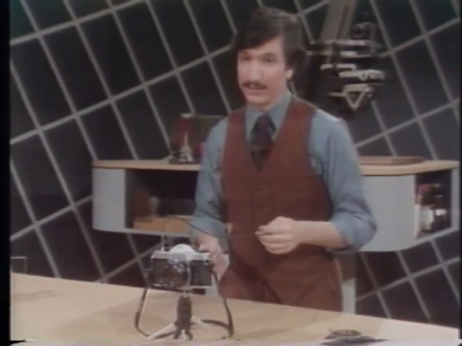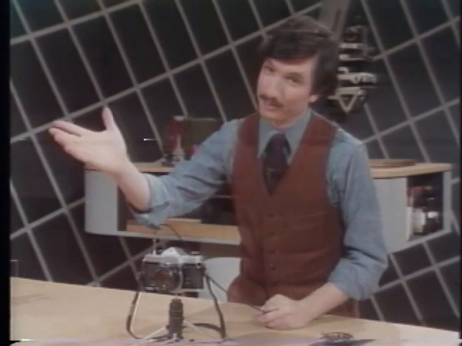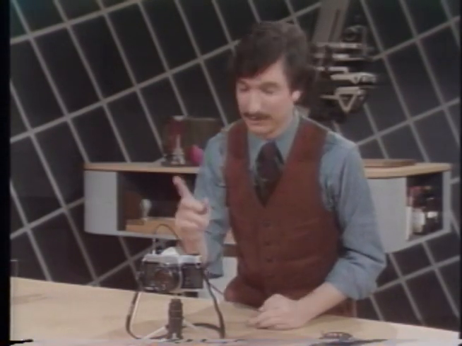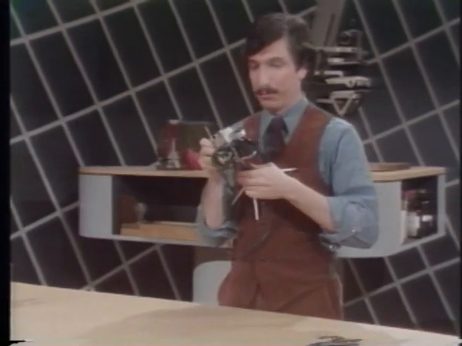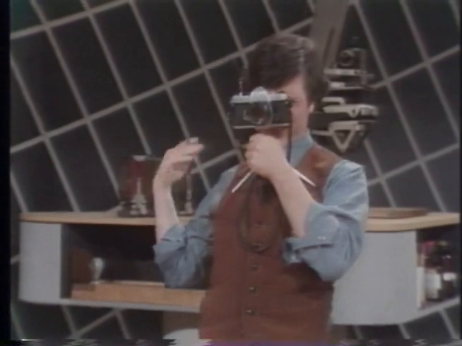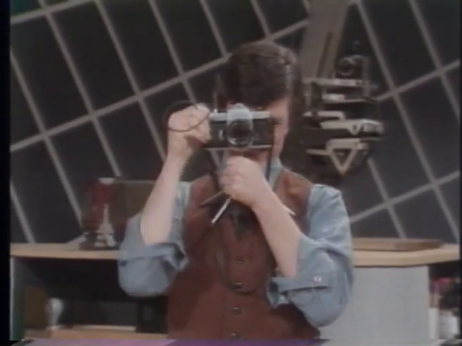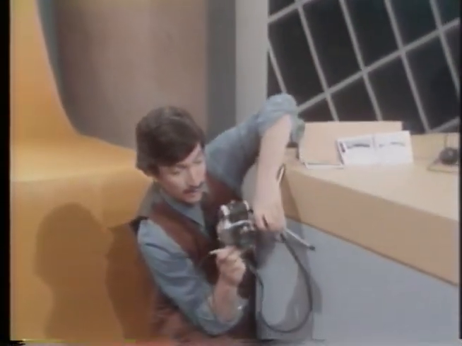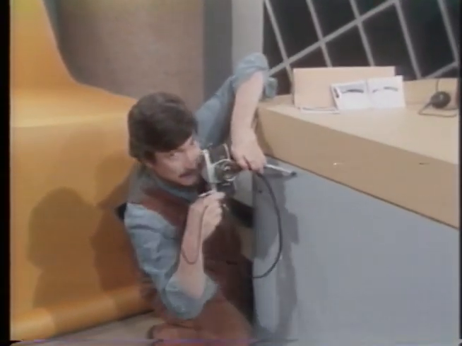Now, although you can't take this tripod up to 6 or 7 feet like you can the big one, this little tripod can do some special things that the big ones can't. Watch this. You can brace it like this on your chest, and you can also brace it against a wall like this.